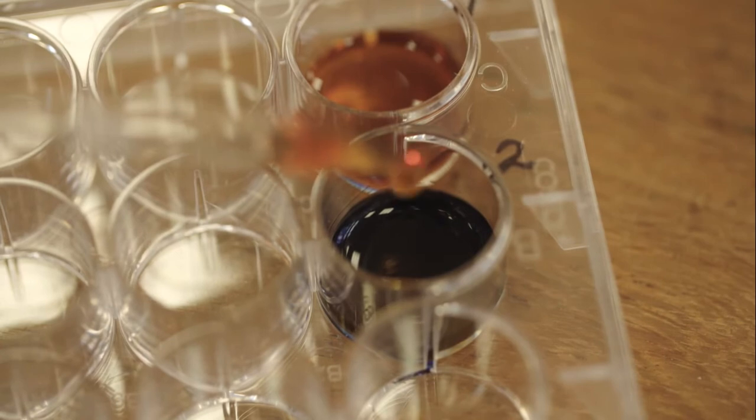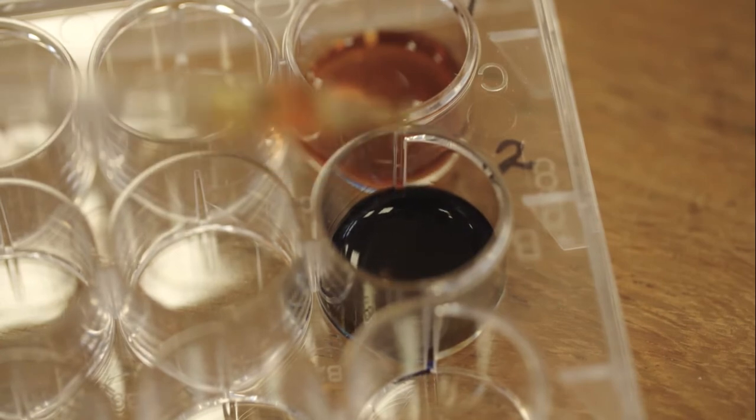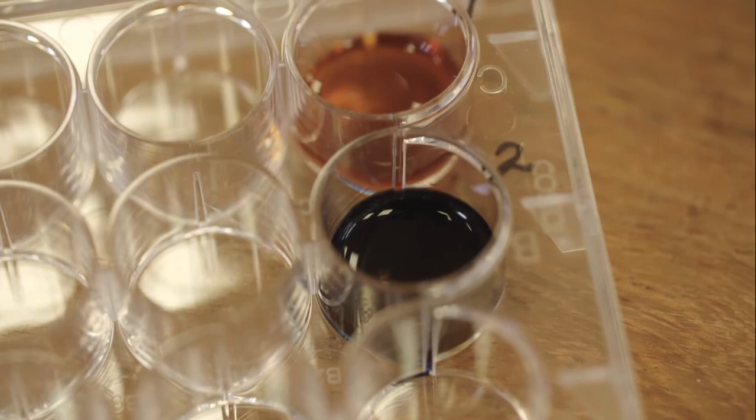The brown colour observed for the sample from test tube 1 means no starch is present. The blue-black colour observed for the sample from test tube 2 shows that there is still starch in the sample.